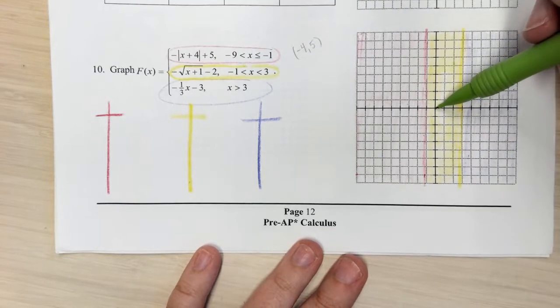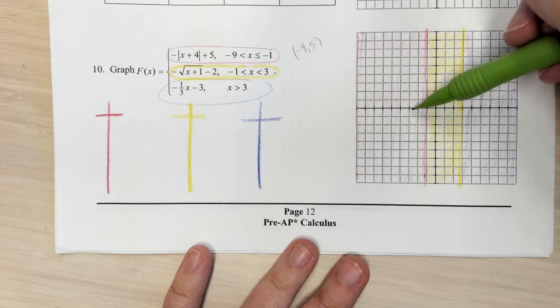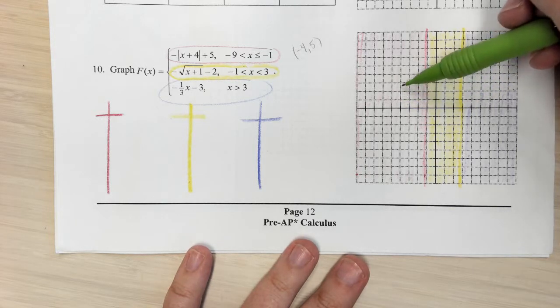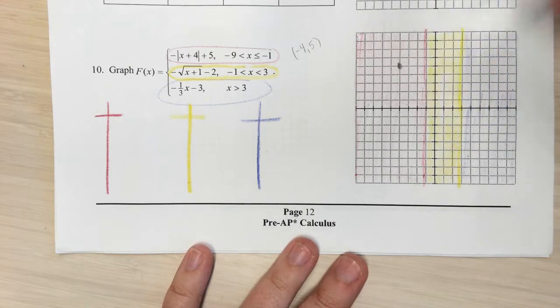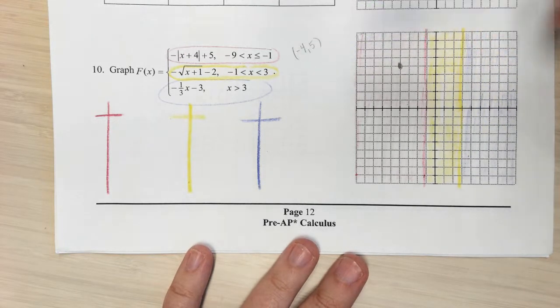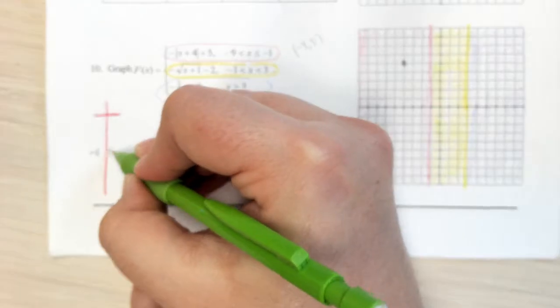So here's my origin again. Don't get confused with your colors here. So -1, 2, 3, 4, and then up 1, 2, 3, 4, 5. This is the vertex of my absolute value function, and it's going to be on my table, -4, 5.